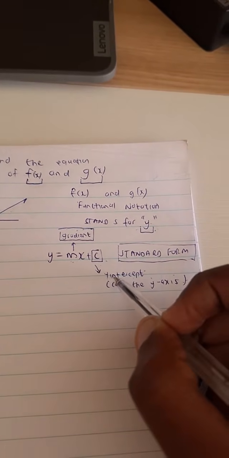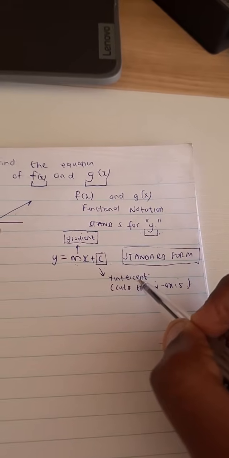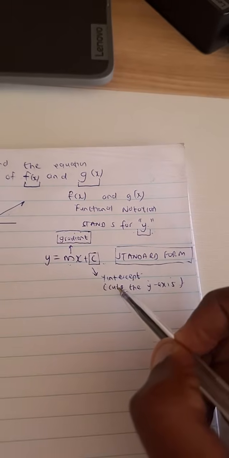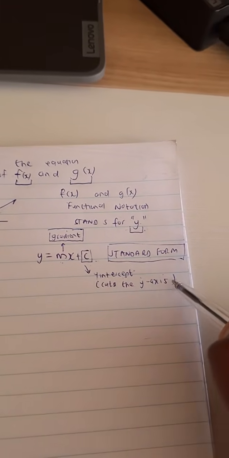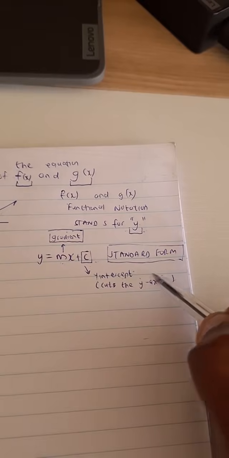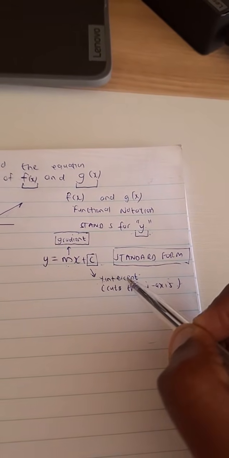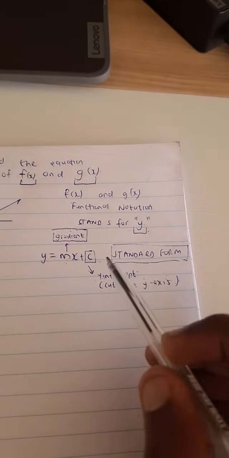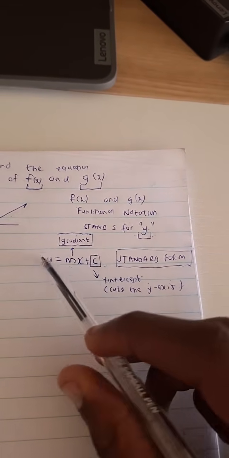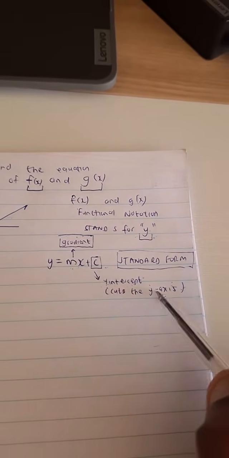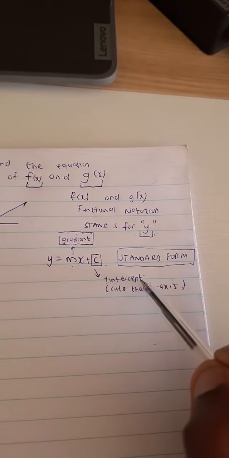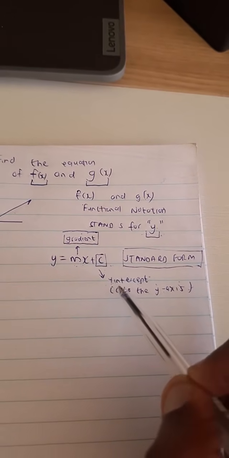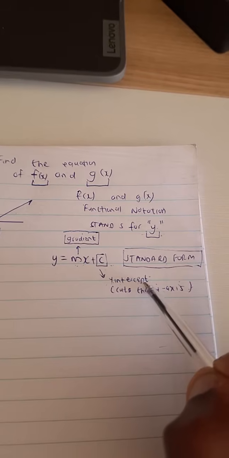The word intercept means it's where our straight line graph will cut the y-axis. That's why we call this the y-intercept. Intercept means to cut through. So where the straight line graph cuts the y-axis is called the y-intercept, and this value of c gives us the value of the y-intercept.